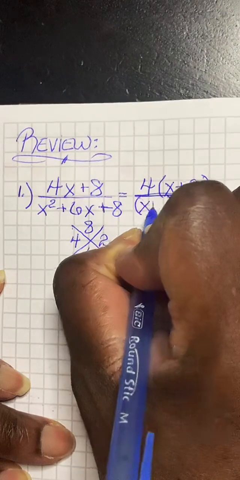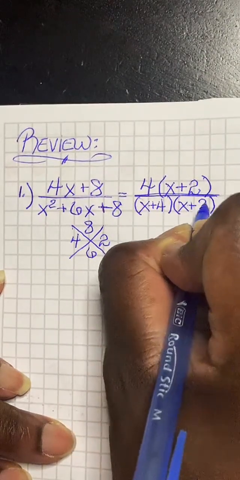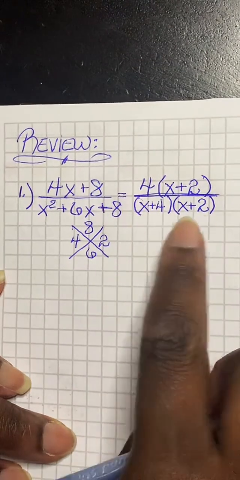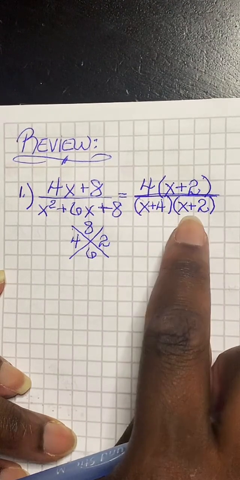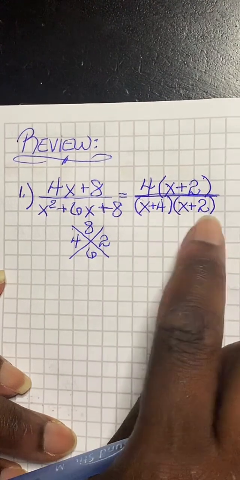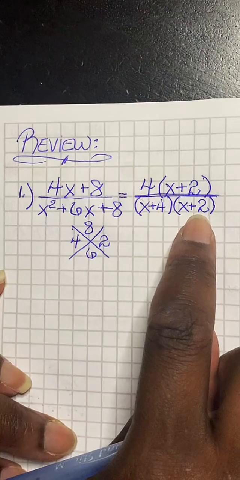So we're putting a +4 and a +2. Now, it doesn't matter which one goes into which parenthesis, as long as the signage is correct, because this is all multiplication that's happening in the numerator and the denominator.